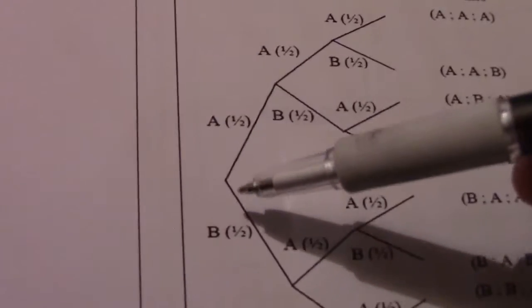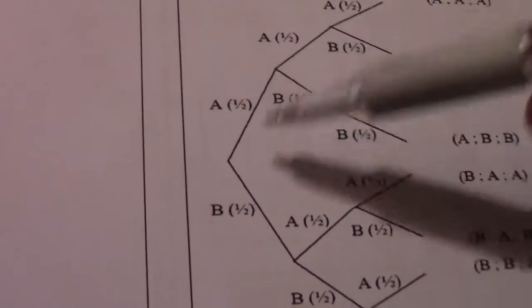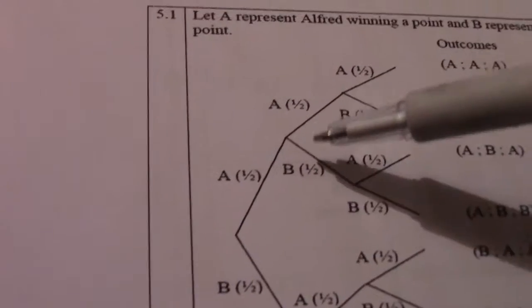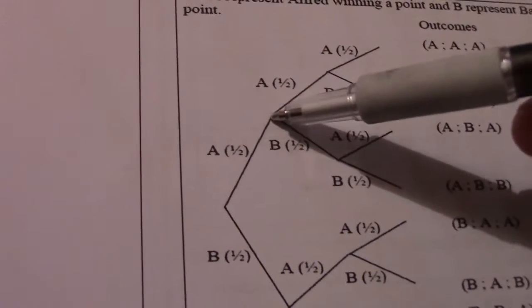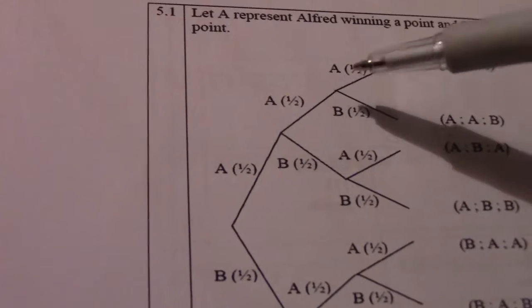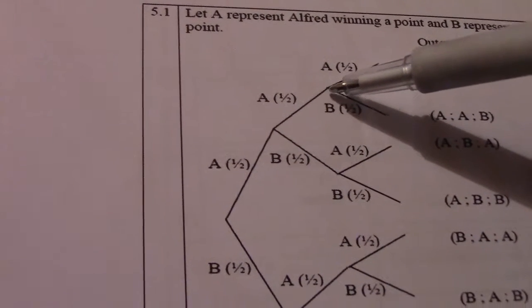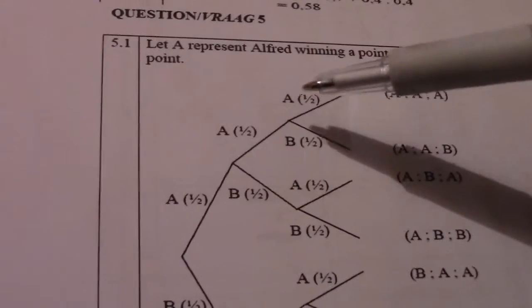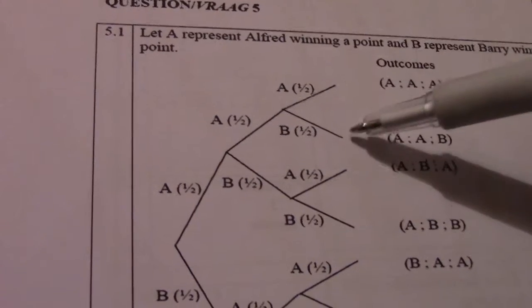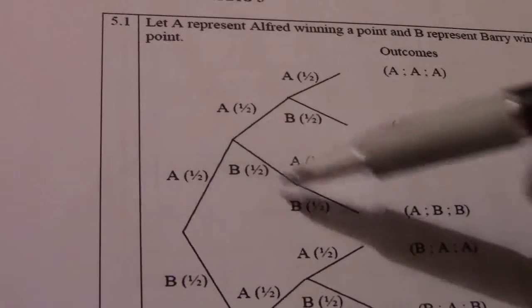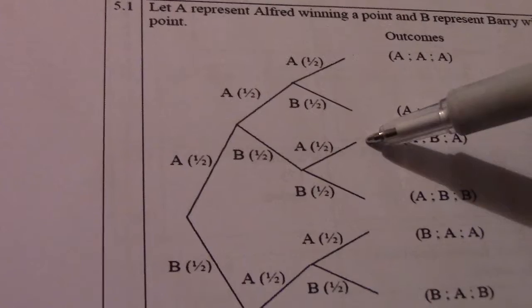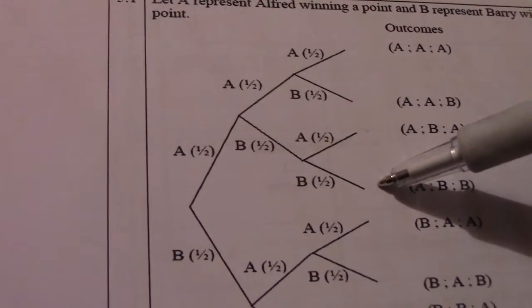So Alfred and Barry, I'll label A for Alfred and B for Barry, alright? We come here, the tree diagram, either Alfred gets a point or Barry gets a point. After Alfred gets a point, we then have a situation where Alfred can get a point or Barry can get a point. Right, and if we continue further, there again either Alfred or Barry gets a point. If Barry wins a point, then again Alfred has a chance to win a point and Barry has a chance to win a point.